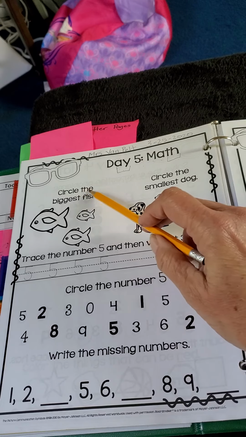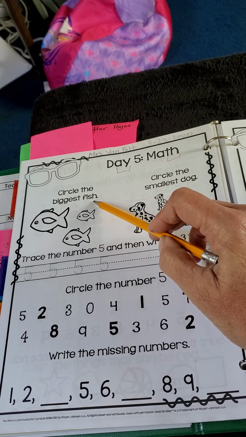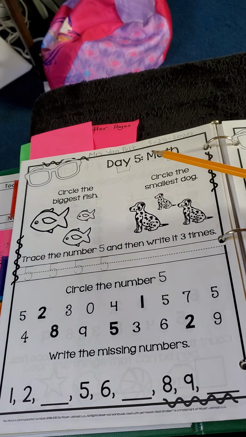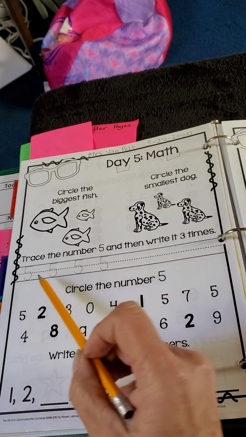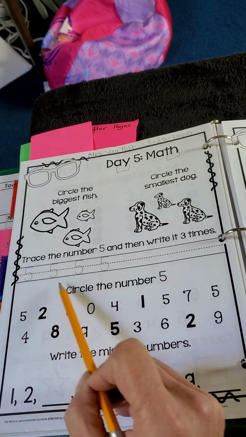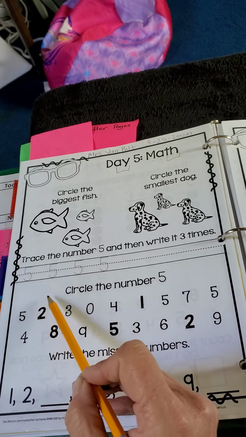Information says circle the biggest fish. Go ahead and circle that biggest fish. Okay, great job. Similar information, circle the smallest dog. All right. Okay, come on down here, just like you're reading. Go left to right. Trace these 5s.